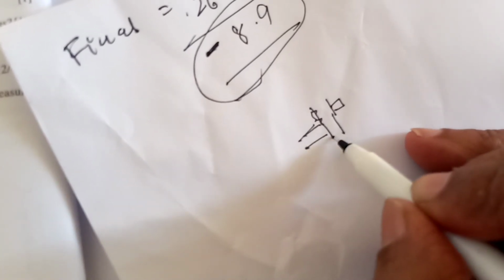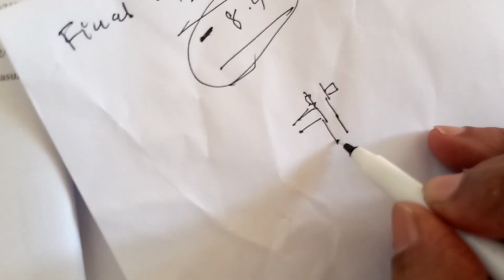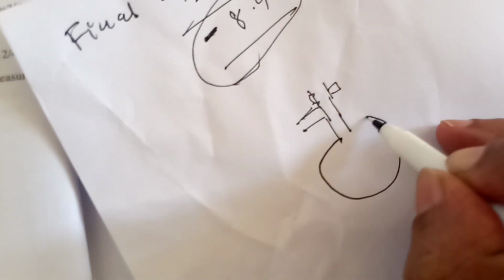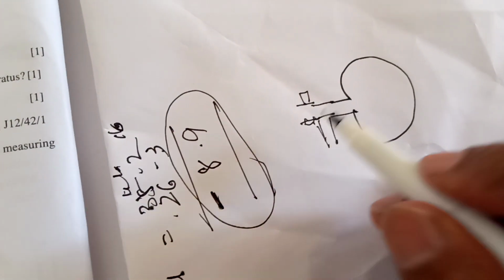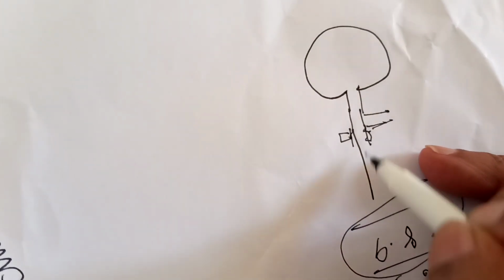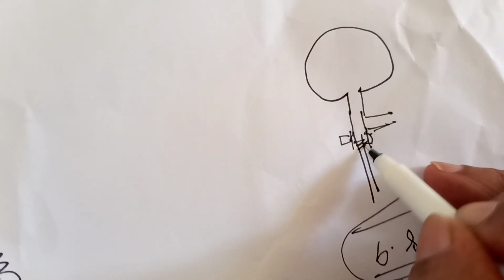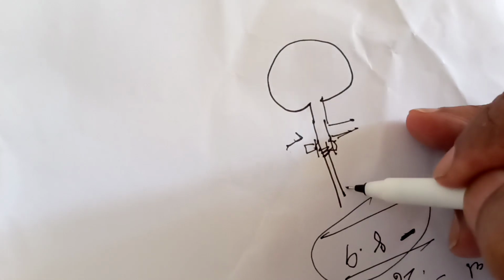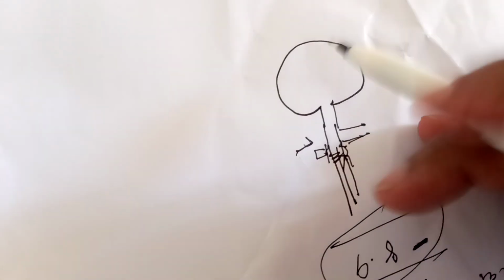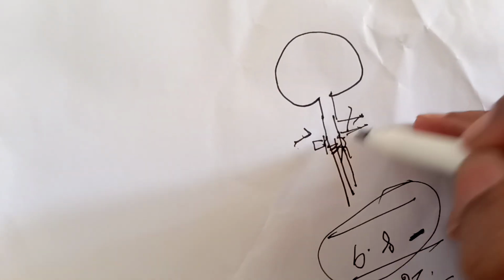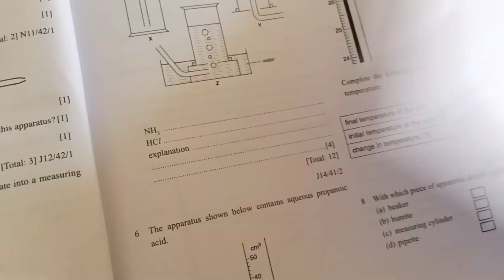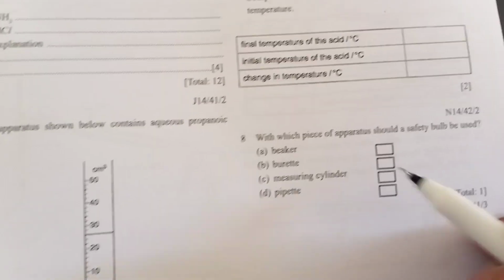Here we put the pipette. Then we press this one and then press the bulb. It will suck the fluid. Then we press this one, the fluid will move out. Okay. This you know.